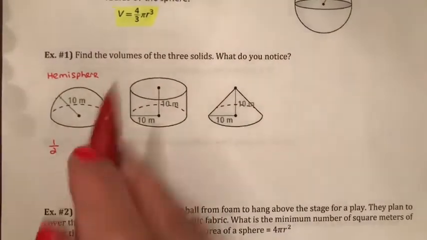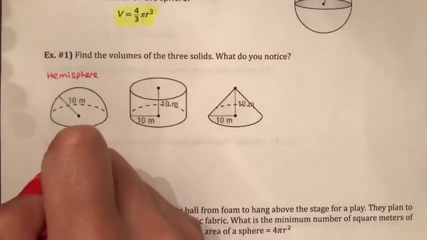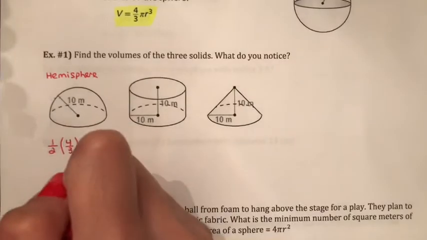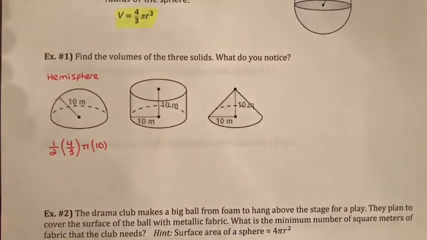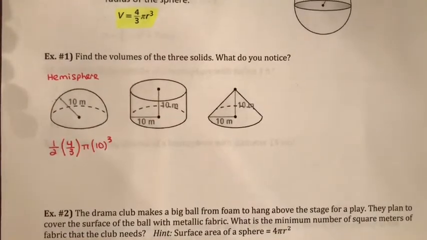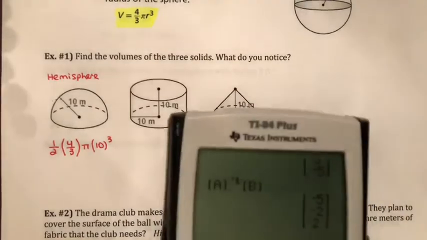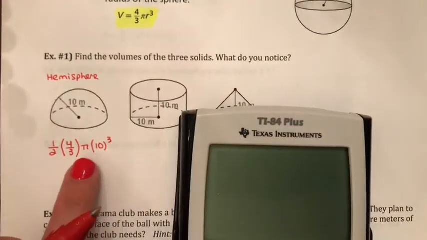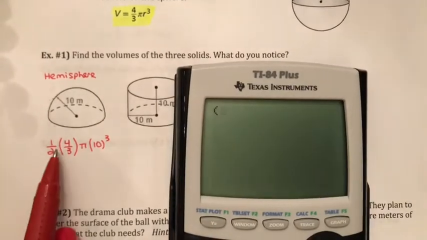So I've got 1/2. Now my formula says we're gonna do 4/3 pi r, so my radius is 10, and then cubed, okay? So typing this into my calculator, I'm gonna ignore the pi for a minute, and let's just do the numeric portion of this.